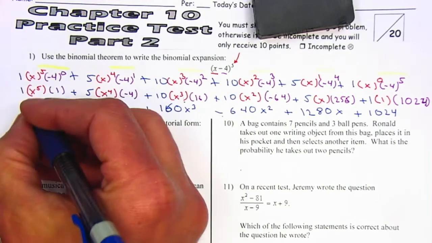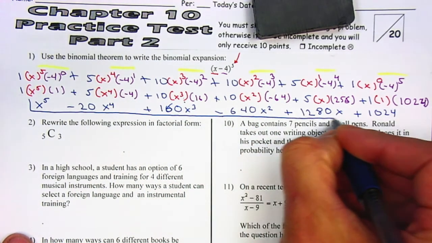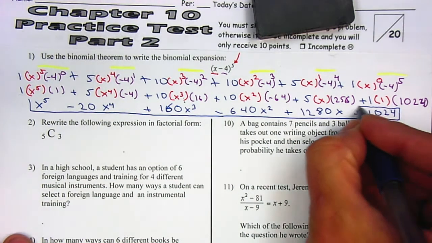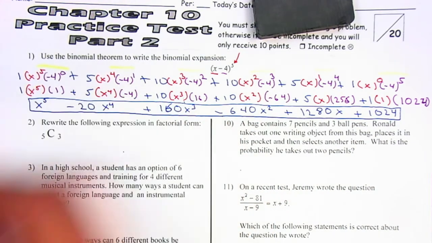So if you were going to multiply x minus 4 five times and just do the whole distributive property, the FOIL, over and over again, this will be your final answer.